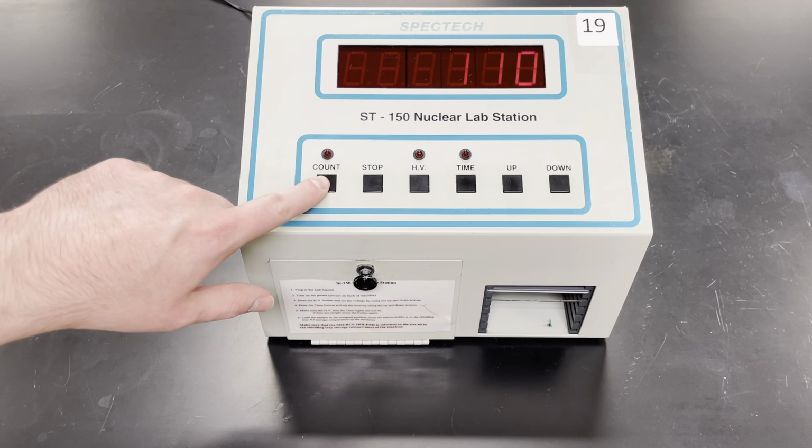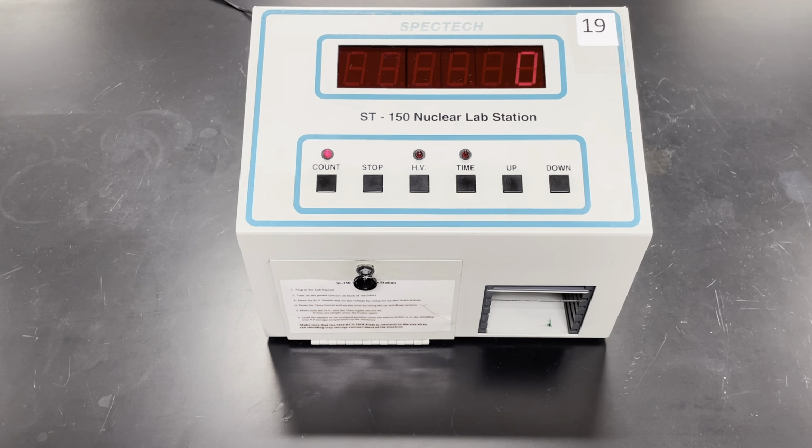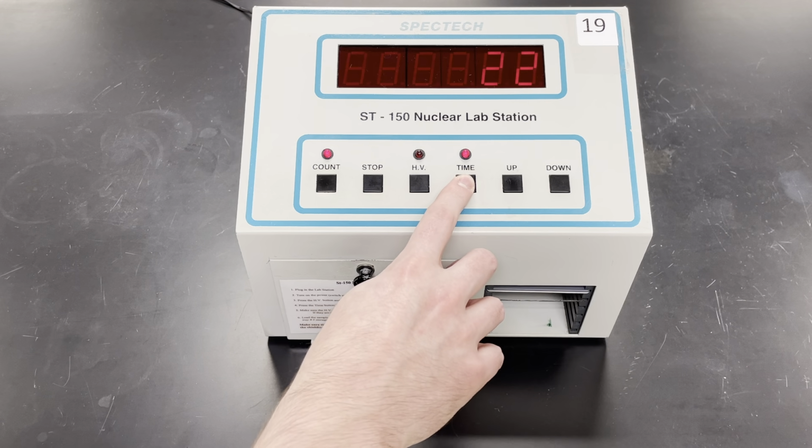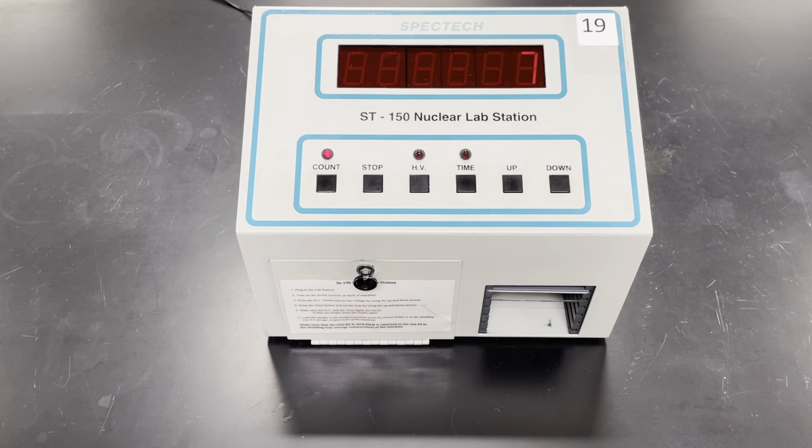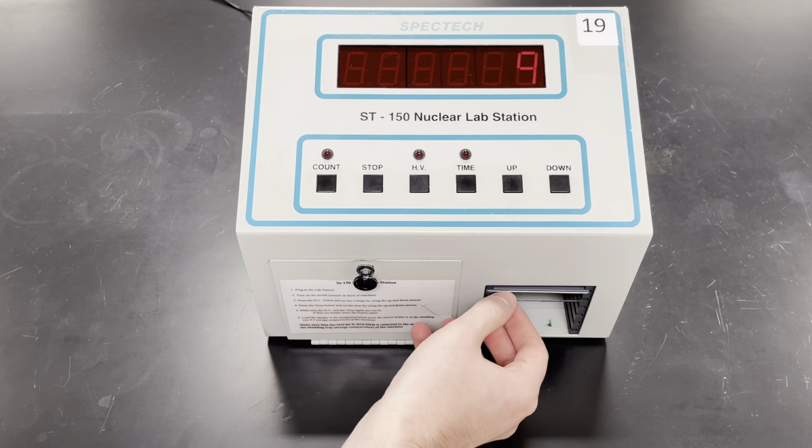All right, so let's hit the count button. Oh, we got a couple. But it is remarkably slower than what it was before. Oh, we got 7. Wonder if we're going to make it to the double digits. Ooh, it's going to be close. Ooh, 9. Nope, didn't make it to 10. All right, so just that sheet of lead blocked a lot of that radiation. It's not even a particularly thick piece of lead.